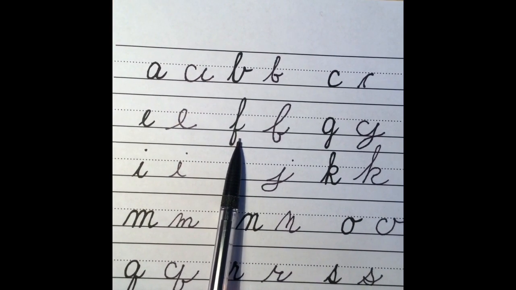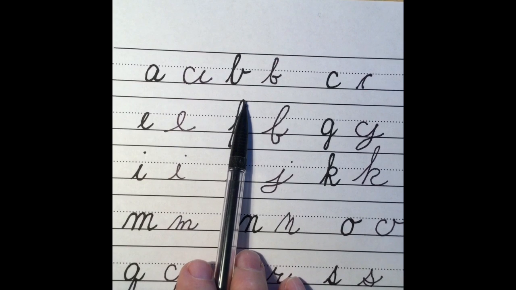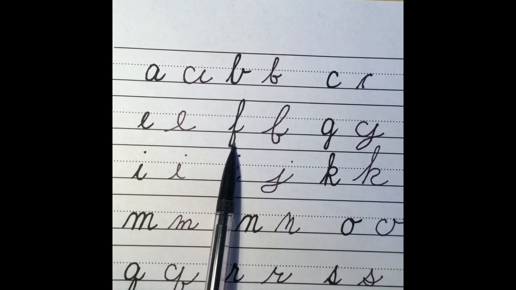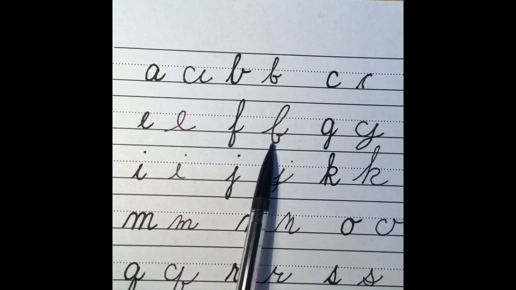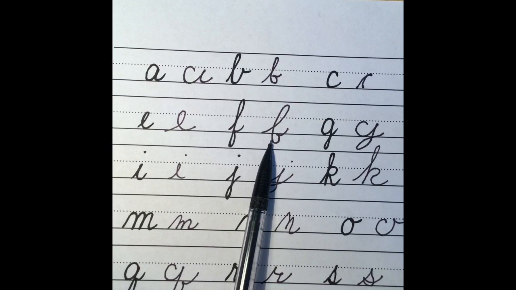Lowercase f. It's the only three-space lowercase letter. It needs to touch the headline, the descender line, and the baseline. Notice what happens when I make it too small. It starts looking like a B.